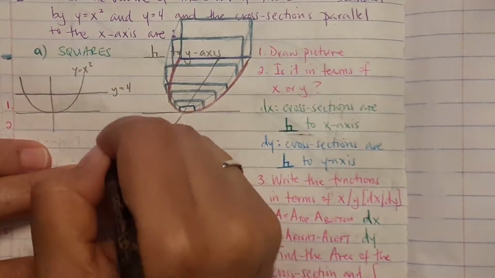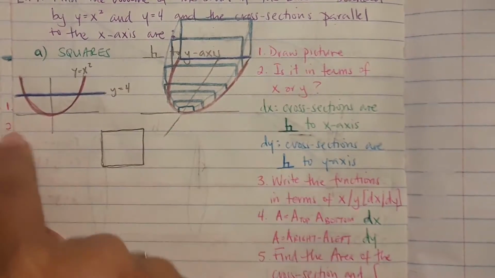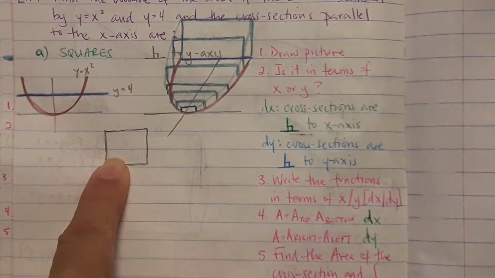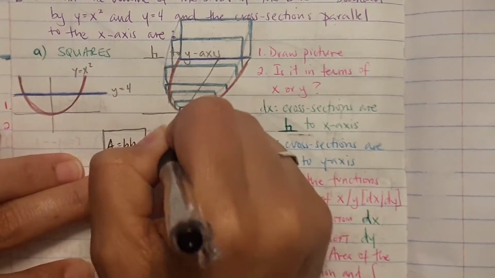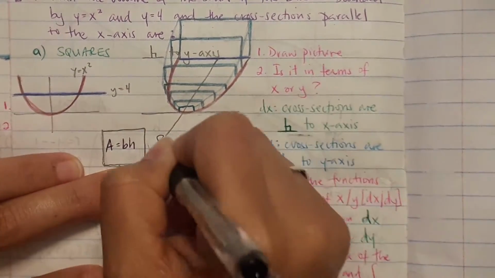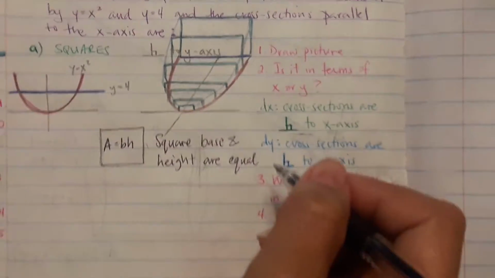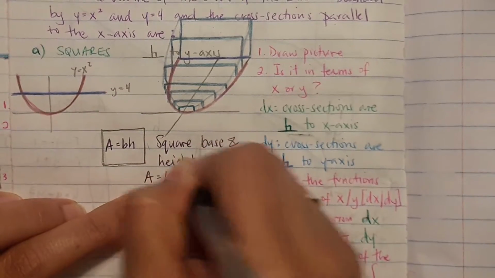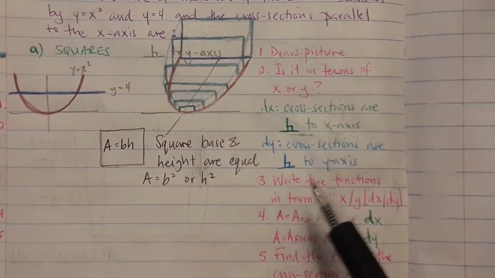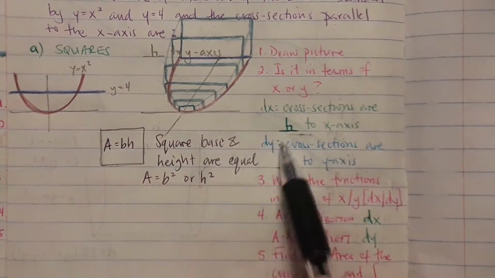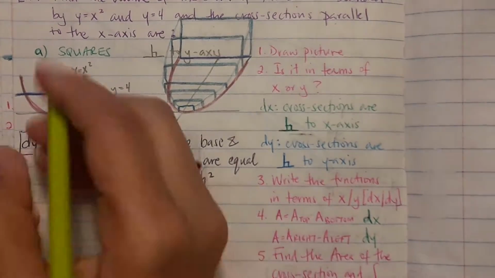So really I'm trying to find the area of a square, which is the base times the height. Once I find that, I take the integral of that, and that's going to give me the volume. Something to remember, for a square, the base and the height are equal because all the sides are equal. So the area is base squared or height squared, whichever, because it's the same thing. Is it in terms of x or y? Well, it's perpendicular to the y-axis, so it is in terms of dy.